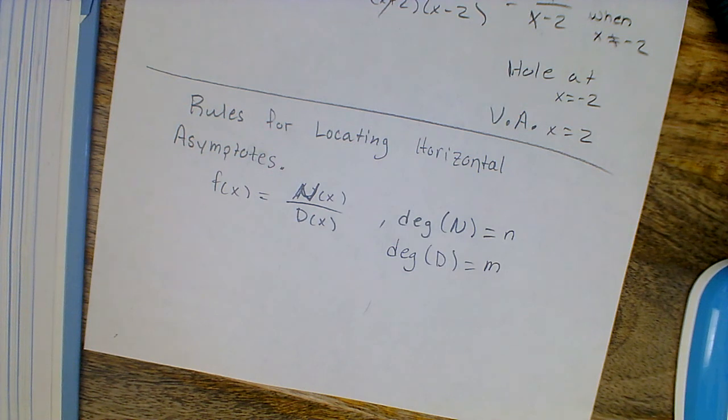So there's three cases. You could have the degrees m equal n, the degrees would be the same. The degree of the numerator is bigger than the degree of the denominator, so n would be greater than m, or the degree of the denominator is greater than the degree of the numerator.